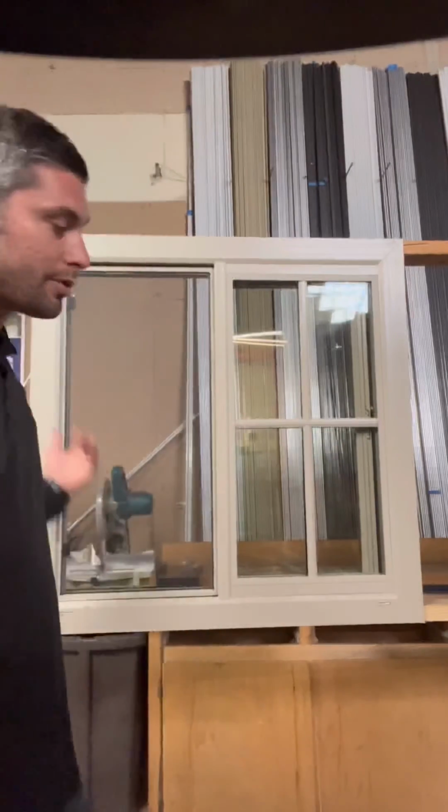So I hope that helped with taking measurements on these. If you have any questions, let me know. There's many different styles of windows, so it would be really hard to have all these different styles of how you take measurements, but these are the simple ones that are most standard, especially in my area. This is what you're going to be dealing with.